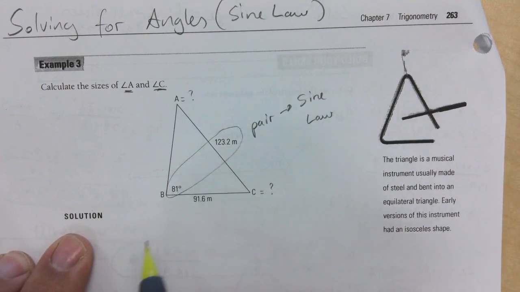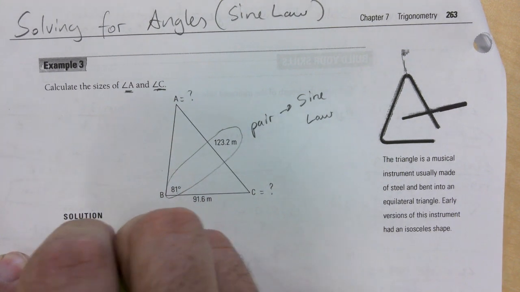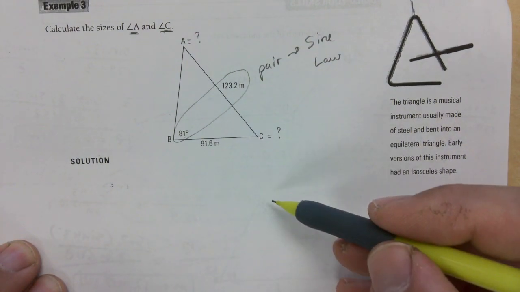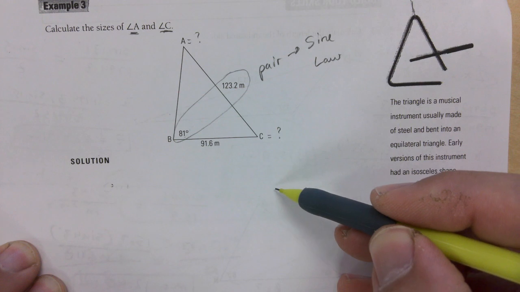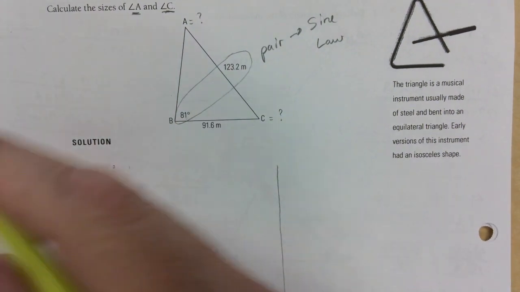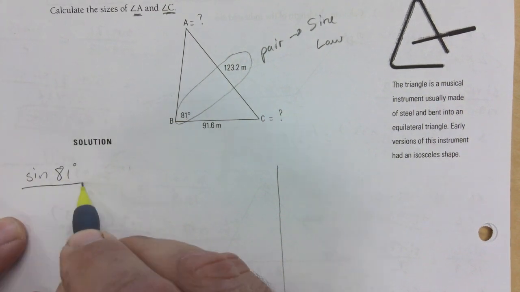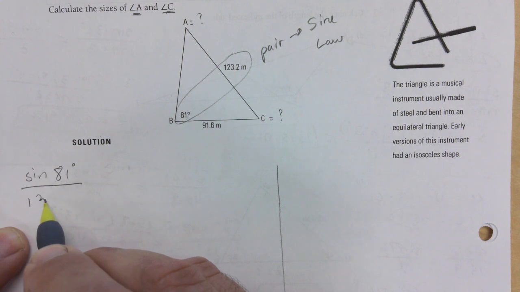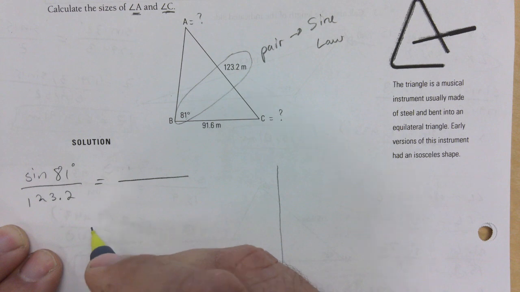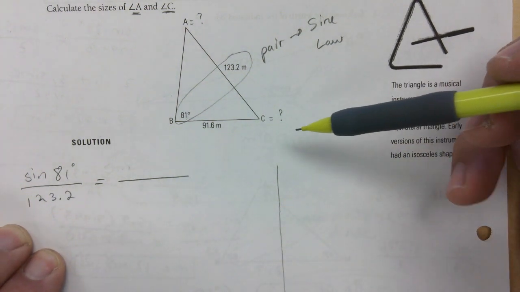So let's start our setup just like we used to do. Okay, I'm going to go further to the left here because then we'll use the right side. Okay, so almost, just split it up here somewhere. So we're going to go sine of 81 degrees over 123.2 is equal to, and which one should you find first?